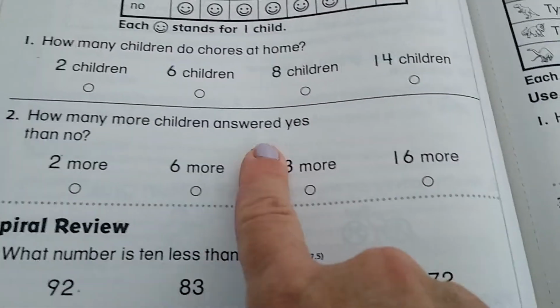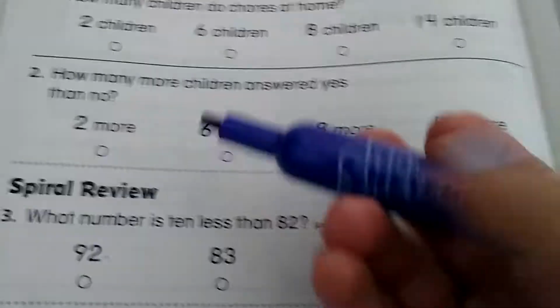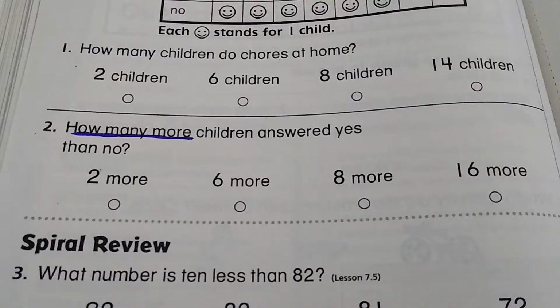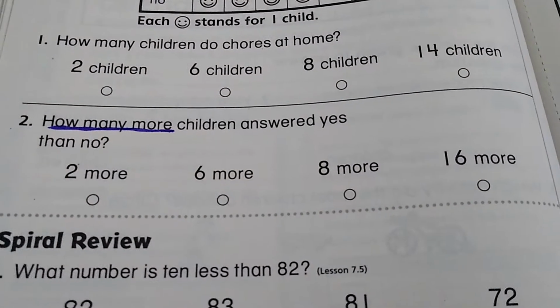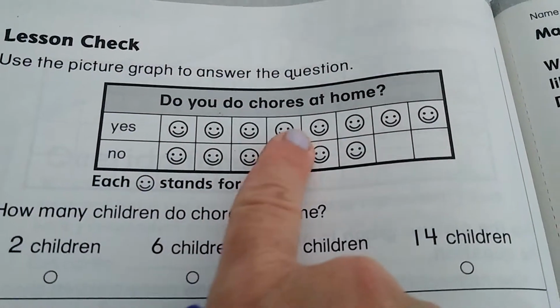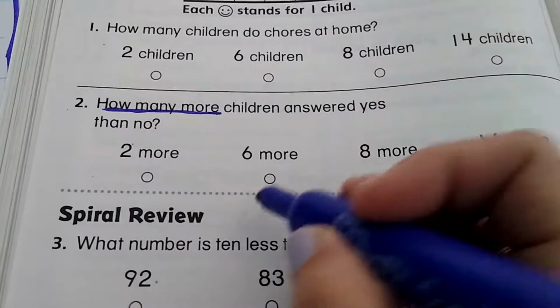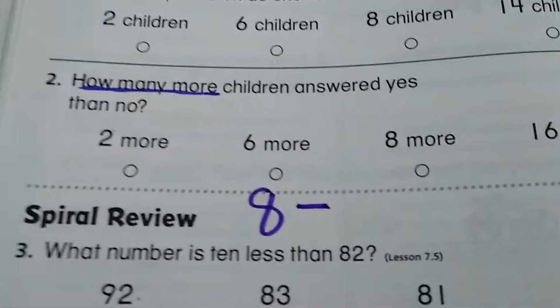How many more children answered yes than no? And when we see those words, how many more, we always subtract because we're finding the difference between them. Yes and no. What's the difference between yes and no? 1, 2, 3, 4, 5, 6, 7, 8. 8. So I'm going to write that so we can figure it out. The difference means you subtract.